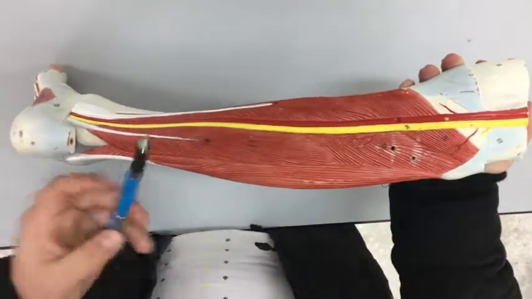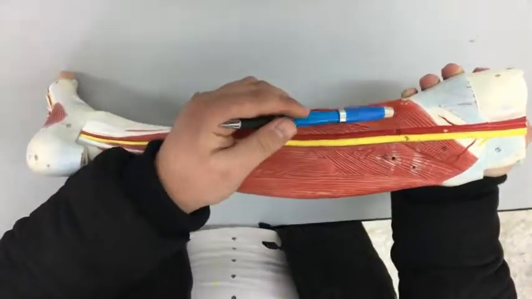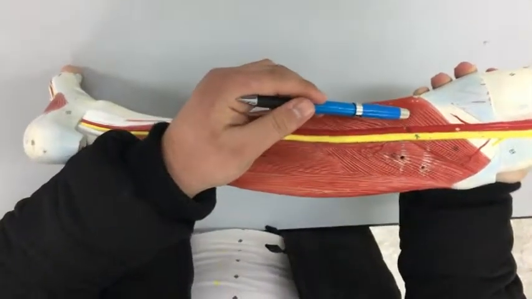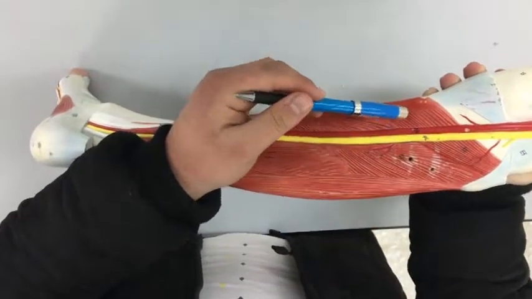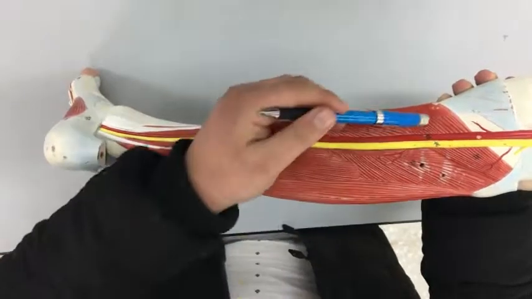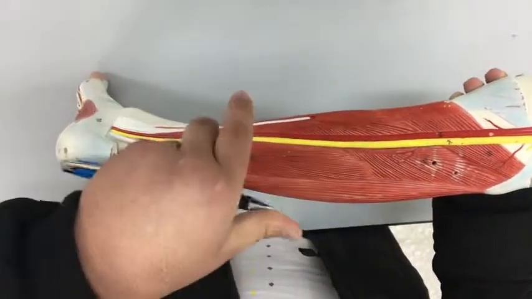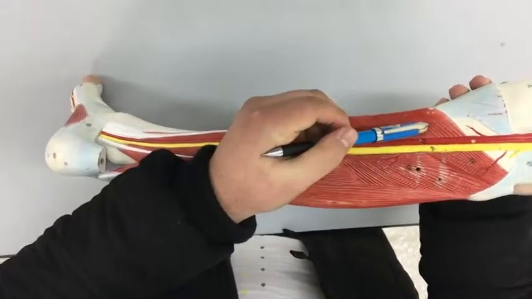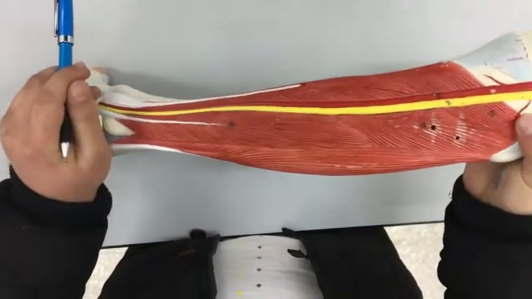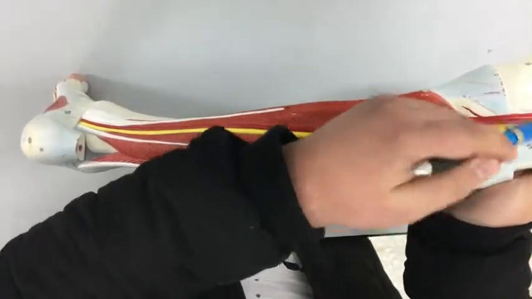If we talk about the action of these muscles, first, the popliteus muscle. This muscle is important for unlocking the knee when you are standing up from an extended position. If you want to stand up or sit, your knee is going to be locked or unlocked. This muscle unlocks the knee and also assists in flexion of the leg at the knee joint.